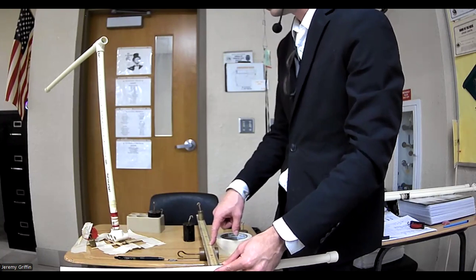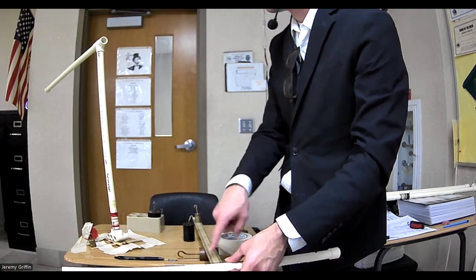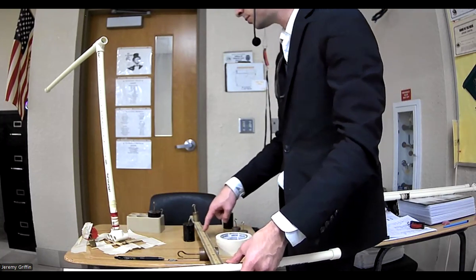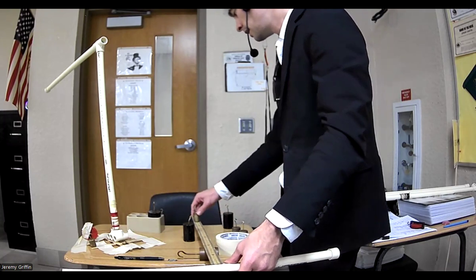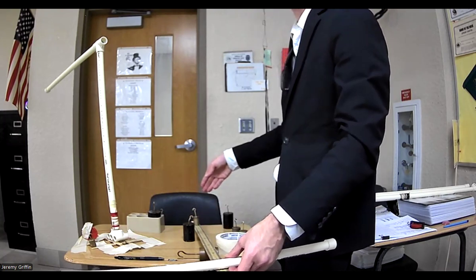Okay, so I got 10, 25 centimeters. This is a 25 centimeter arm this way. This is 10, 20, 30, 37. So I got 25 versus 37 centimeters. You guys see that? Right.